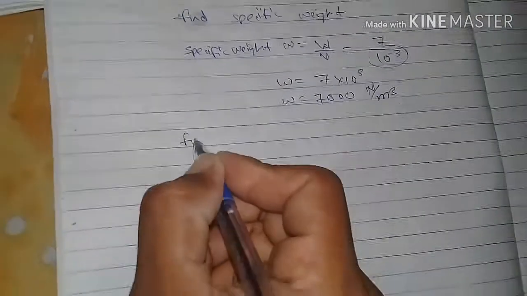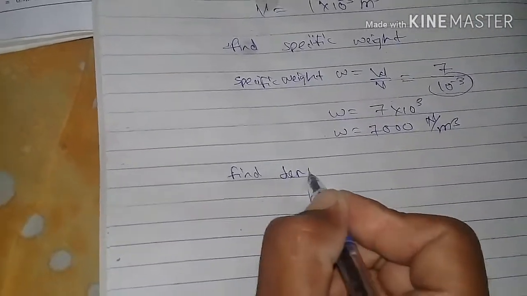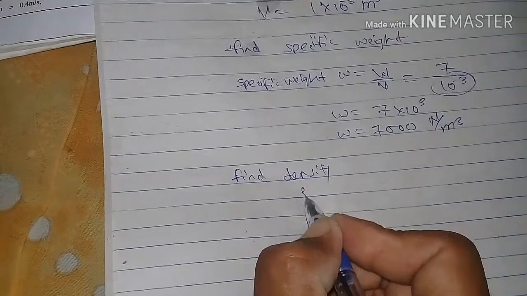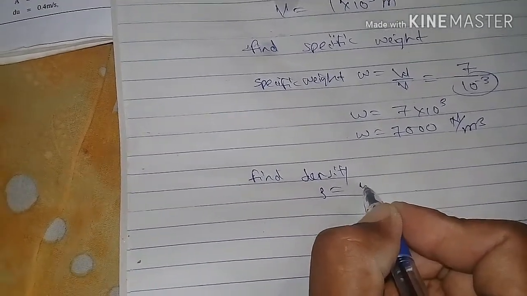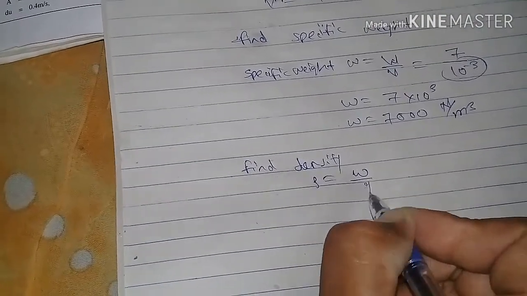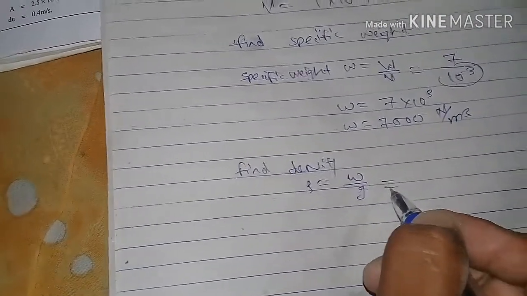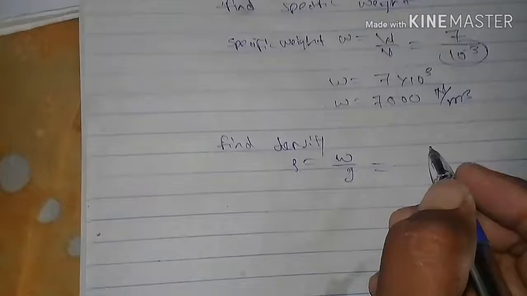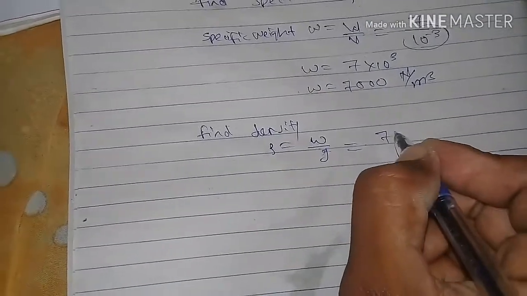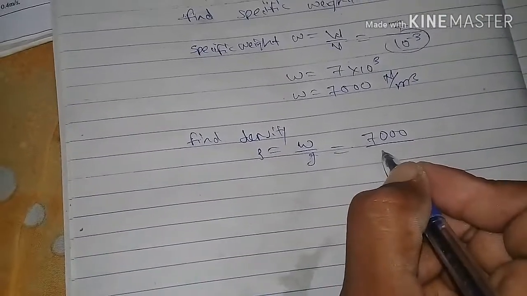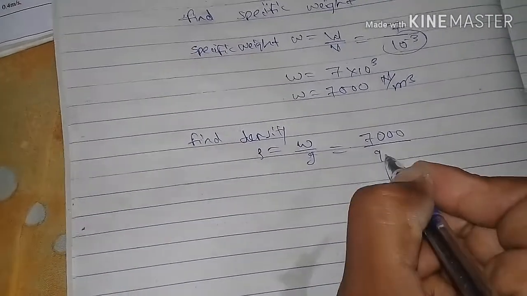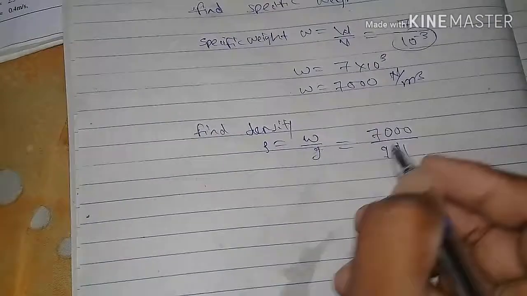Find density. Density is equal to weight upon gravity. Weight is 7000, gravity is 9.81.